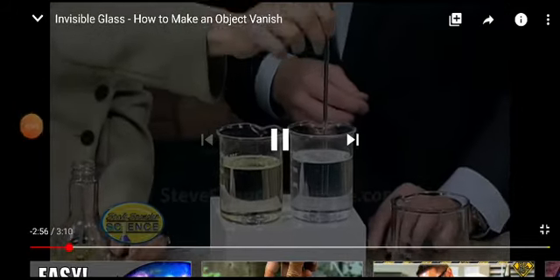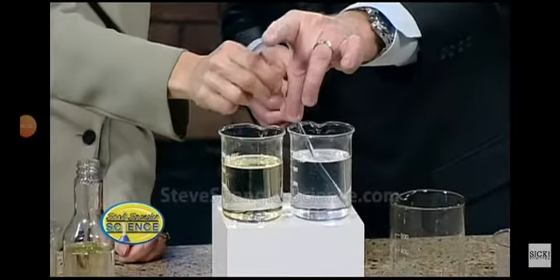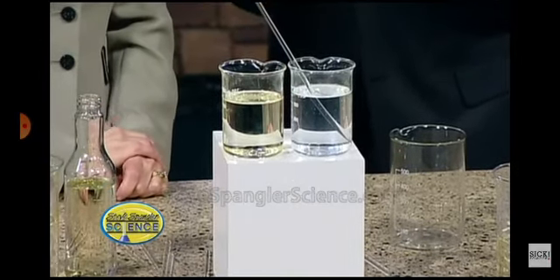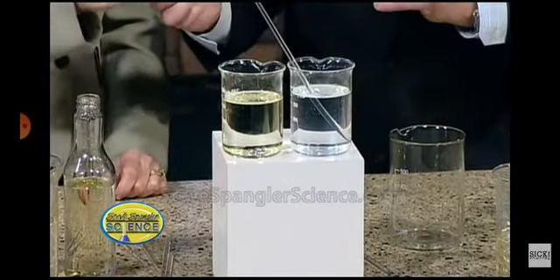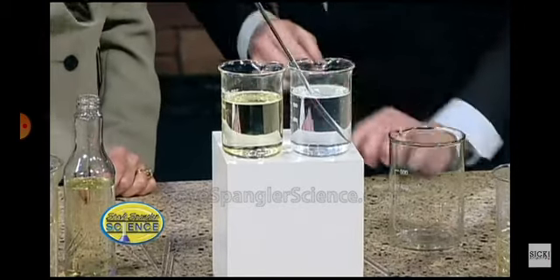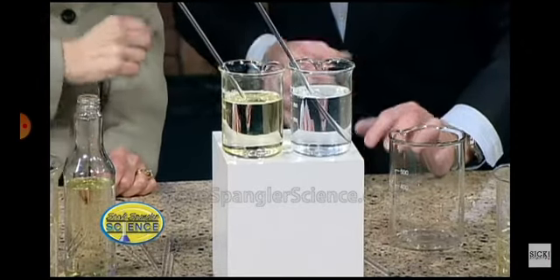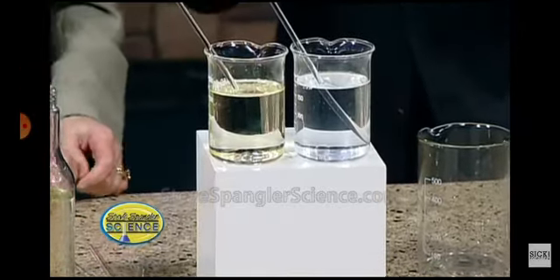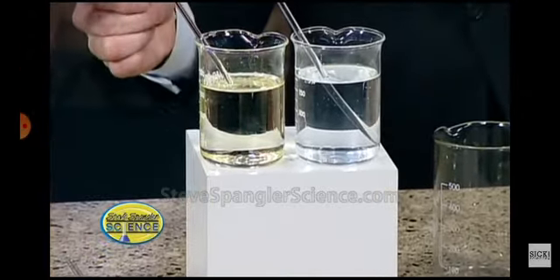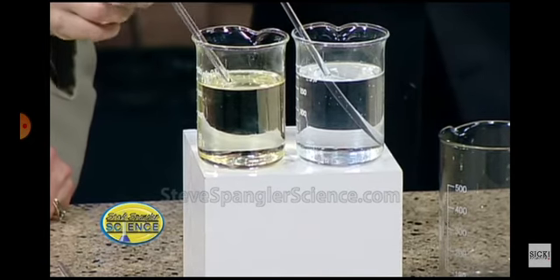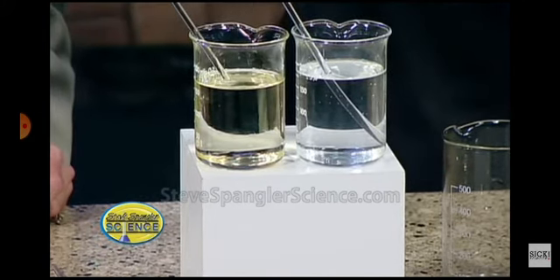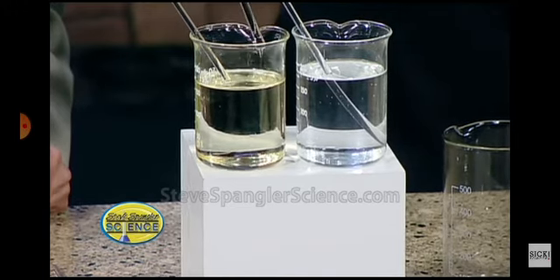Over here is a science and technology video where you see water in one beaker and, I guess, sunflower oil in the other, and you can see two glass rods being dipped into each of the liquids.